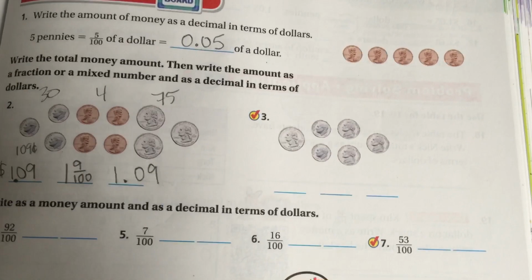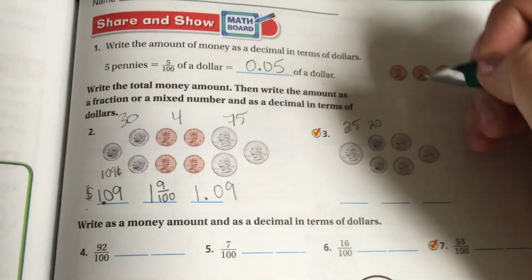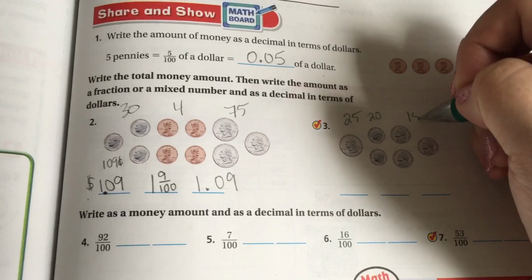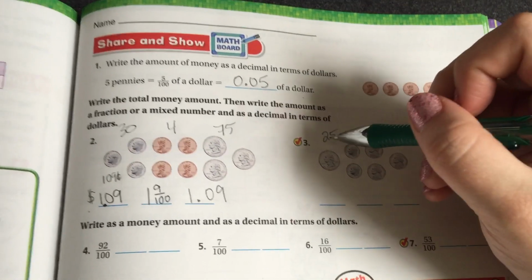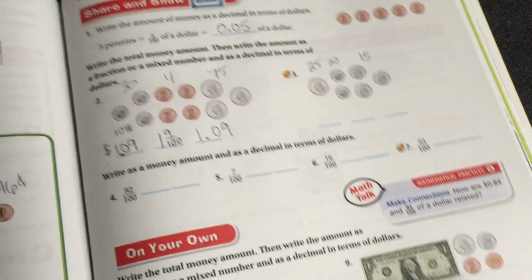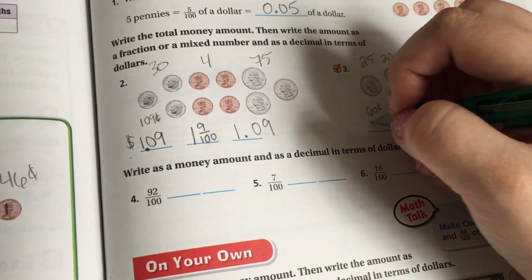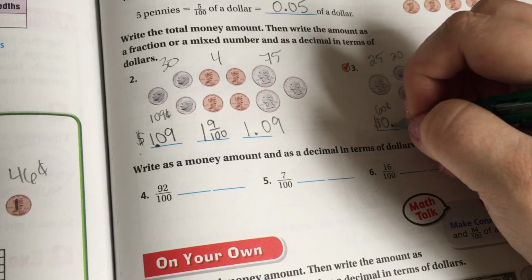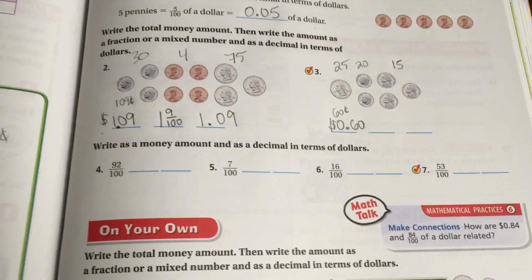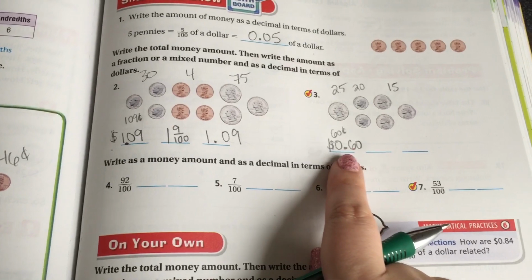All right, this one, we've got 25 cents from the quarters. I've got 10, 20 from the dimes, and 5, 10, 15 from the nickels. Add those together. 25 plus 20 is 45, plus 15 is 60. So this would be 60 cents altogether, which we write as $0.60. 6/10 or 60 hundredths. Because it's 60 hundredths of a dollar, or 6/10 of a dollar. That's why the 6 goes in the tenths place.